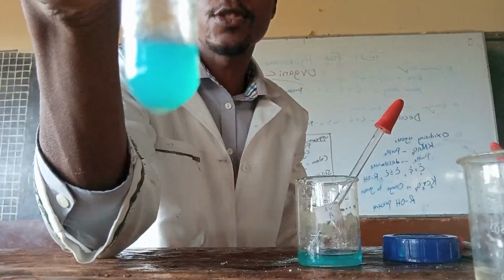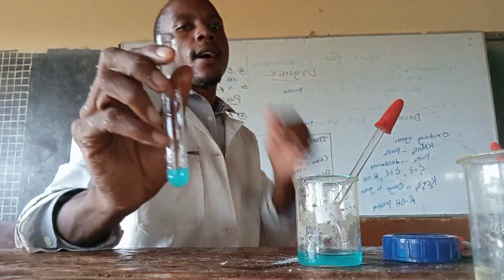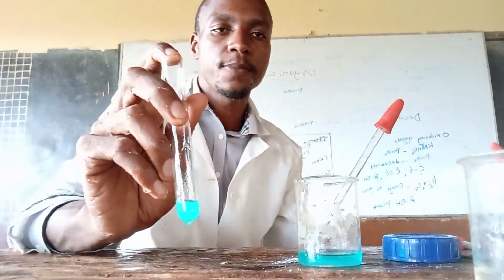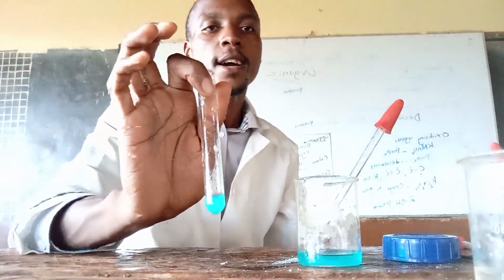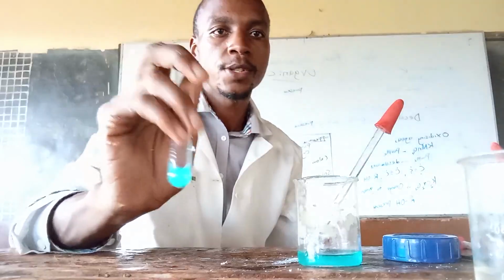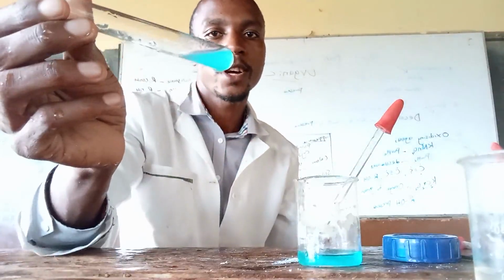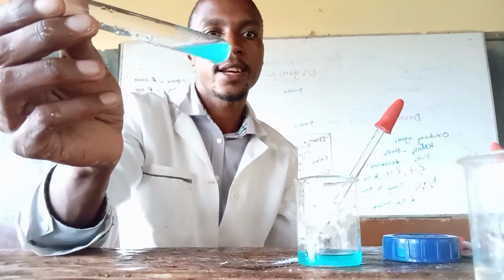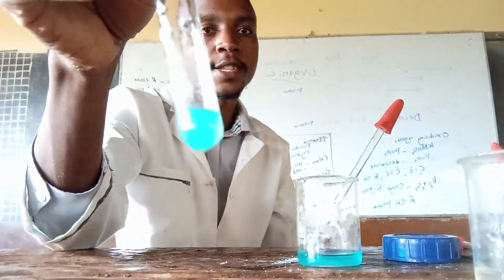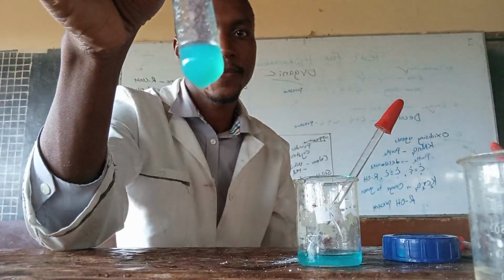This is not a solution anymore. It is precipitates. What is the difference between a solution and a precipitate? A precipitate can be filtered to form a residue and a filtrate, but a solution is homogeneous. You cannot get a residue and a filtrate. So with this one now, there is a residue. You can filter this one.